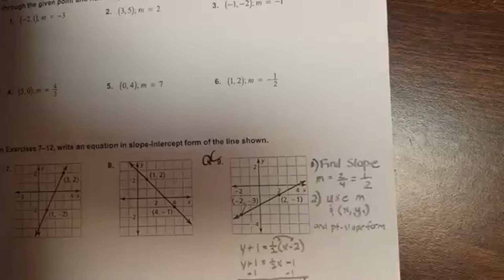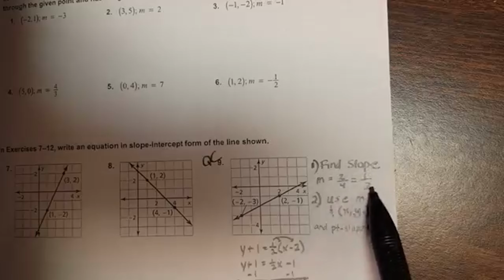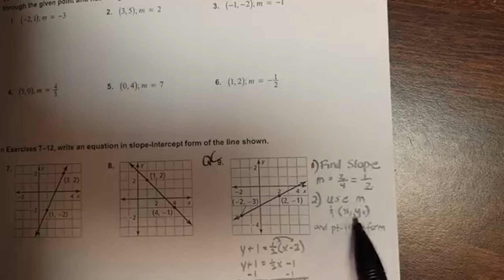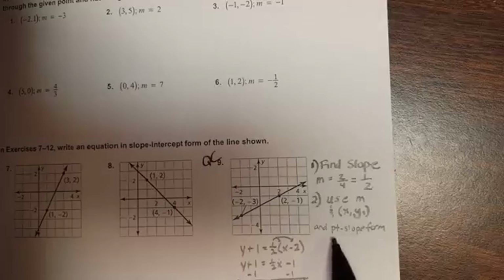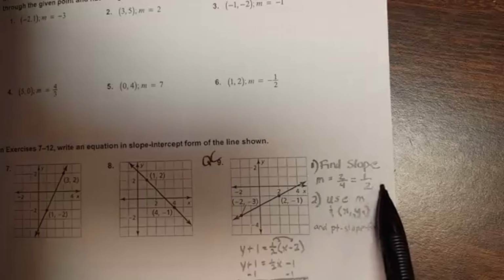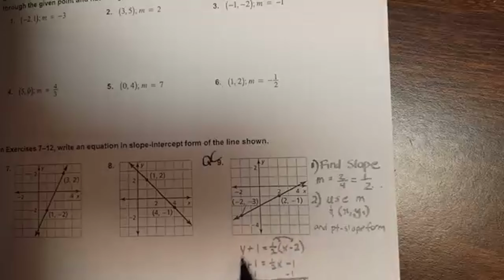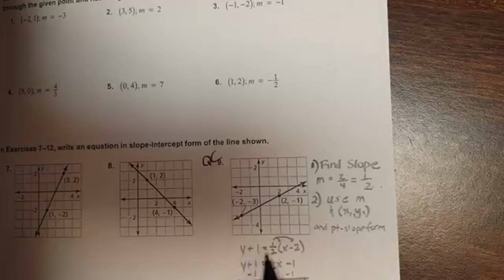The last video ended with a quick check: you find the slope and use that slope with one of the points in point-slope form. The slope was 1/2. I chose to use the point (2, -1), so we get y plus 1 equals 1/2 times the quantity x minus 2. Distribute the 1/2 across the quantity and we get y plus 1 equals 1/2 x minus 1.